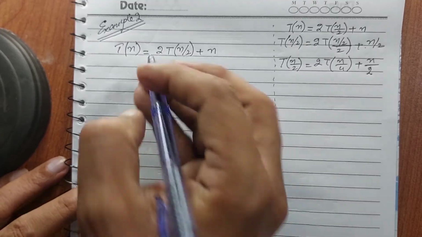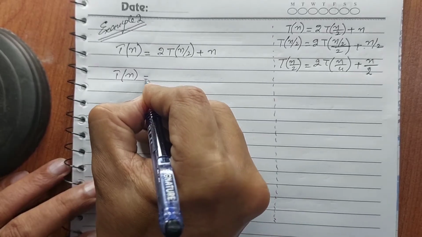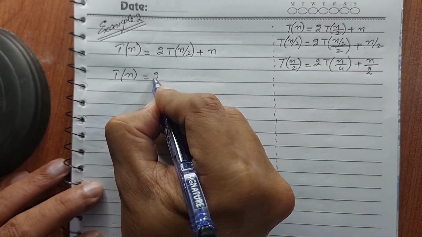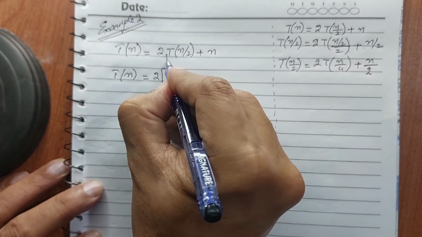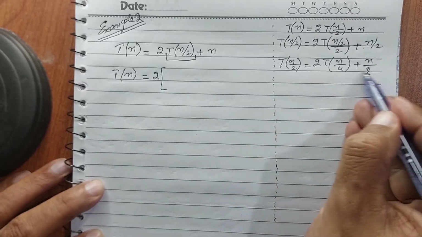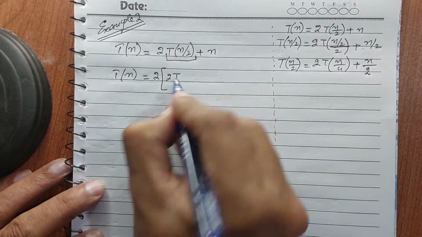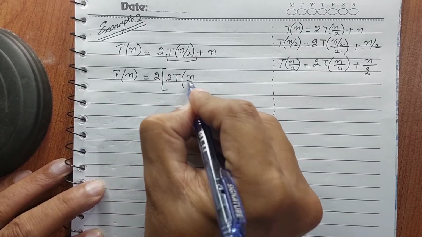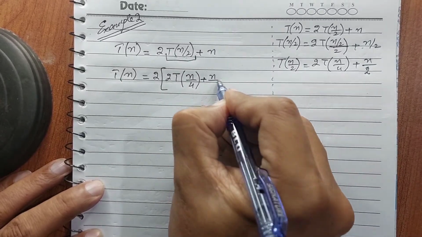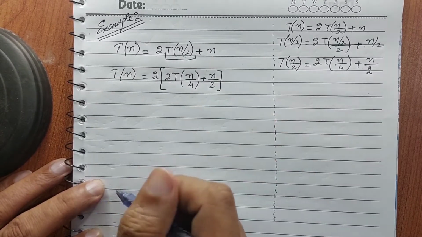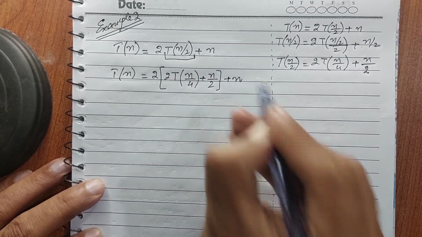But be careful while doing this one. So look at me how I am doing it. Please do follow this one. Keep this 2 separate from the inner part and replace this inner part with the left-hand side of this equation. That will become 2T(n/4) plus n/2. So this is what you have replaced. Now the remaining part of this equation is plus n.